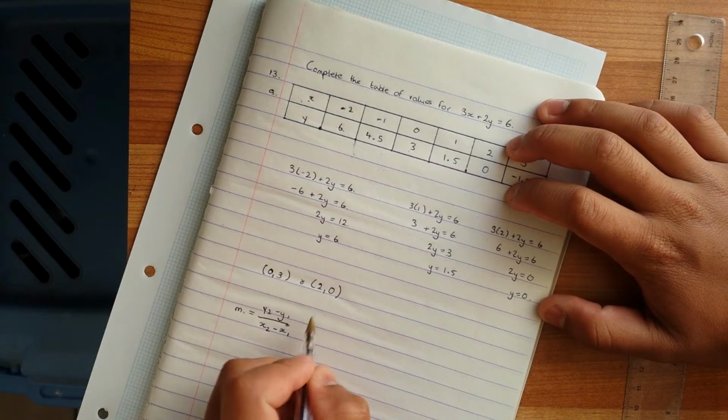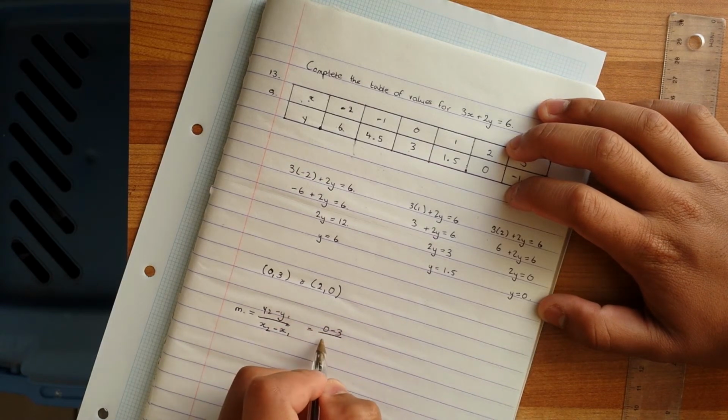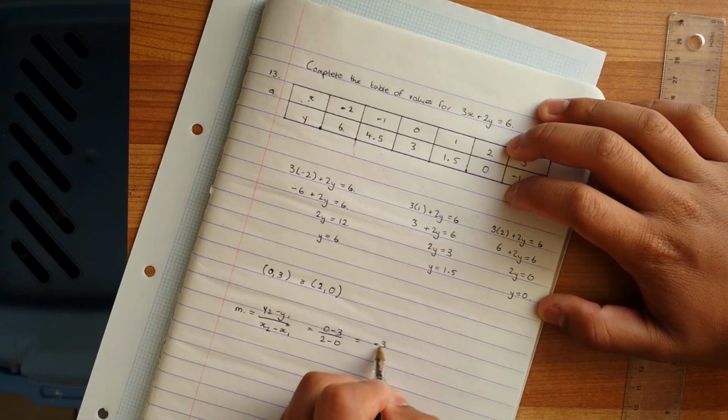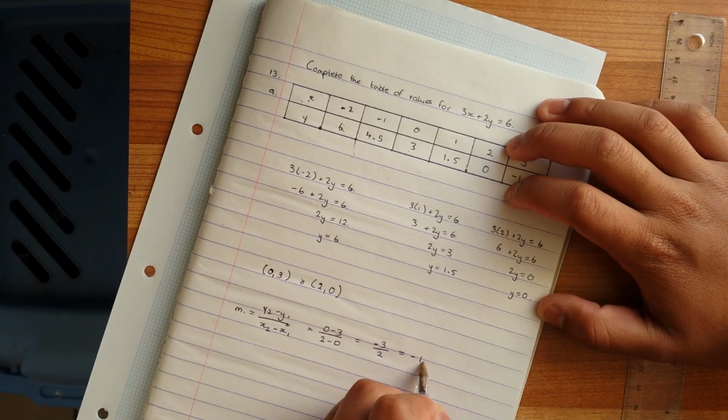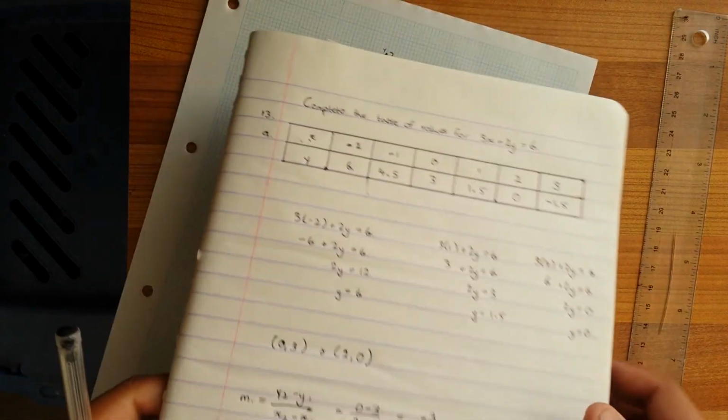If we apply this now, we get 0 - 3 over 2 - 0. This gives us -3 over 2, which is the same as -1.5. So we know that the gradient is -1.5. And there you go, that will give you 4 marks in that question.